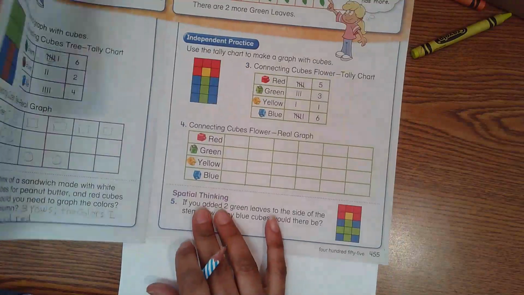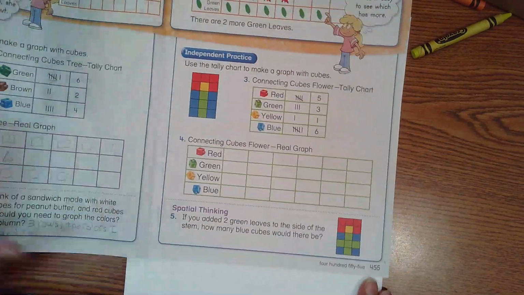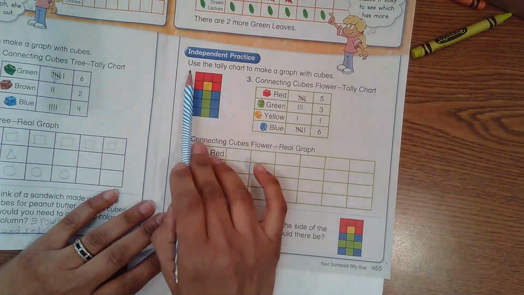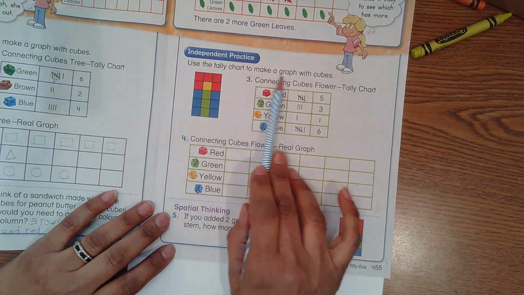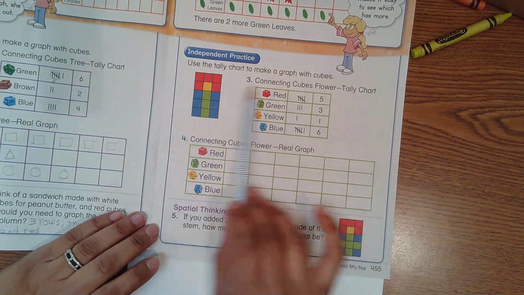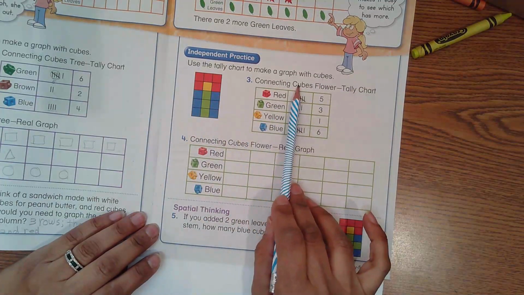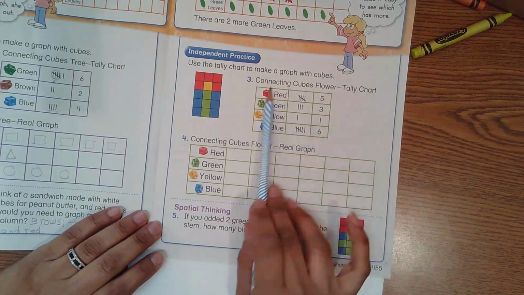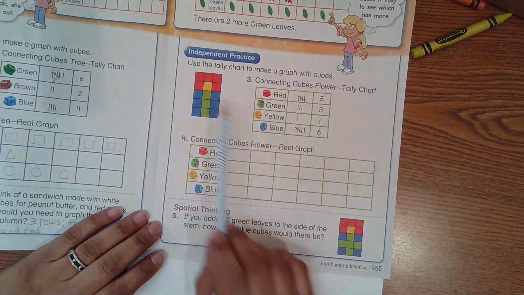Okay, page 455. All right, independent practice. Use the tally chart to make a graph with cubes. Again, we're using cubes. So what we have here, this is the name of the chart. Connecting cubes, flower, tally chart. So this is the tally chart, and this is the graph. So let's see what we have here.